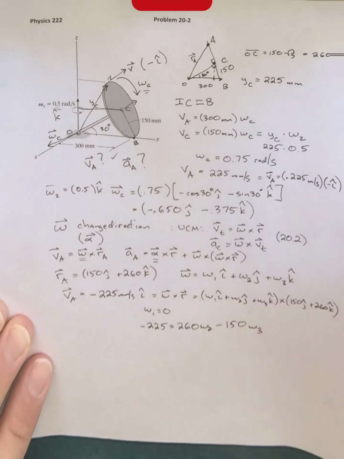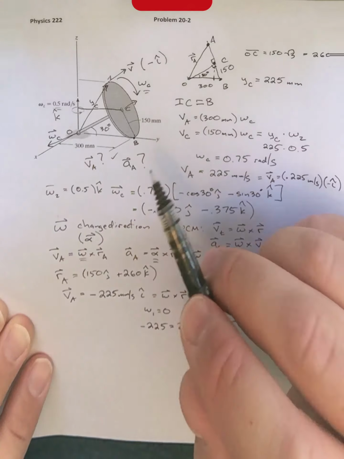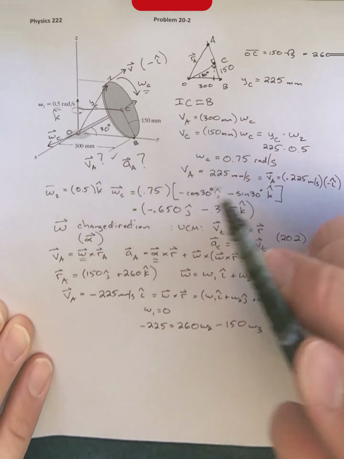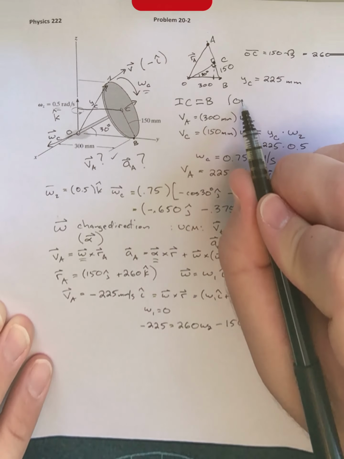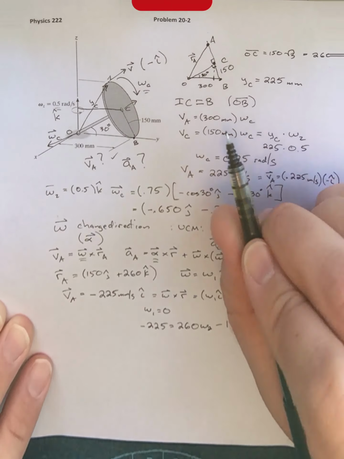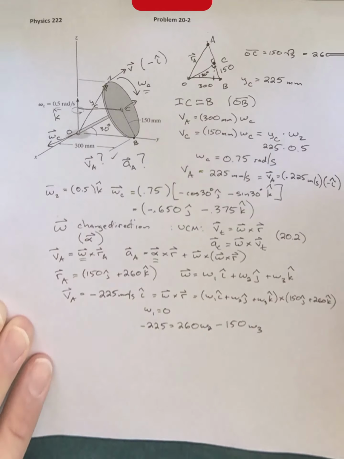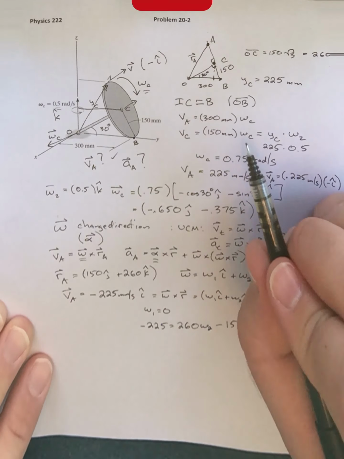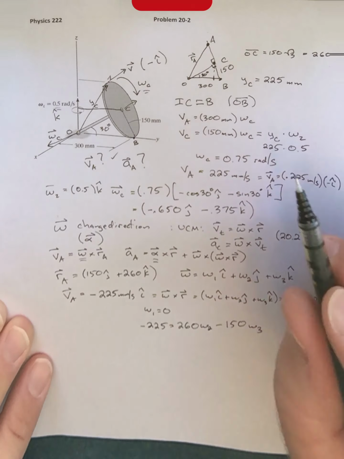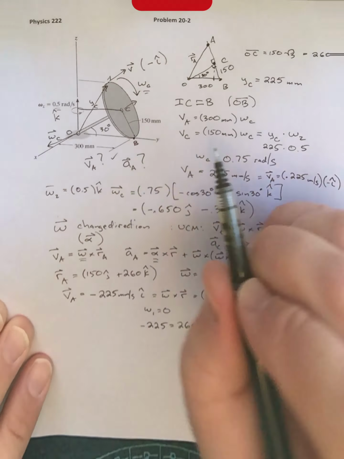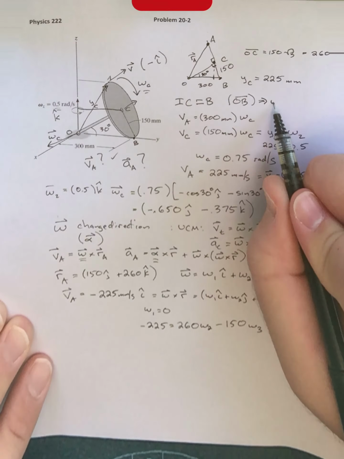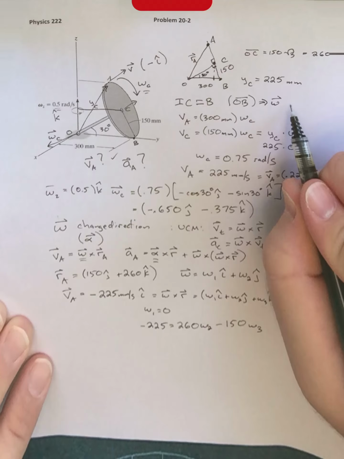Now, back to our instantaneous center analysis. We said that B is an instantaneous center. Not only that, but the axis OB is also, everything here is at rest because point O is not moving, point B is not moving. So in fact, it must be rotating about that axis, which means that our angular velocity vector must also be pointing along that direction.